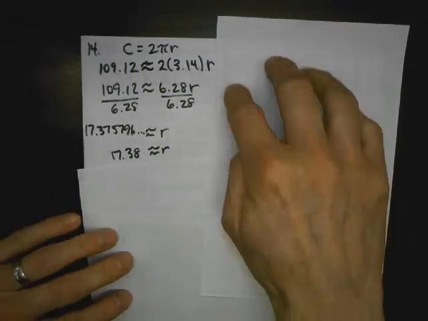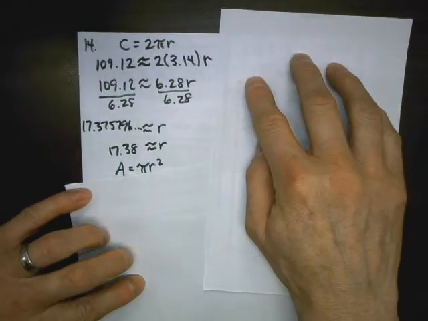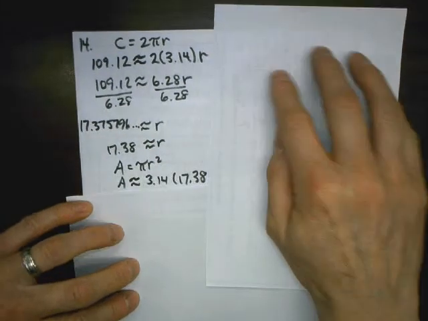Now, my hint to you, when you got a big number like this, because we're going to have to square this, right? If you got a big number, it's okay to round that to the nearest hundredths. So round your radius to the nearest hundredths. So now we can find the area. Area is pi r squared. The r is about 17.38.